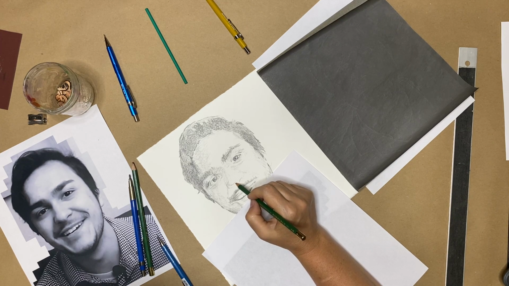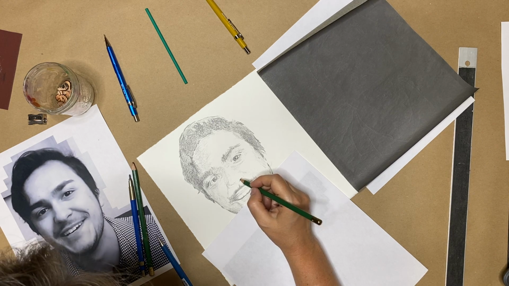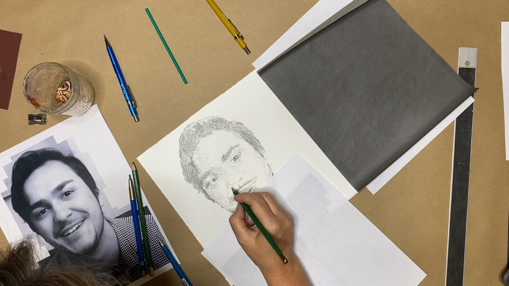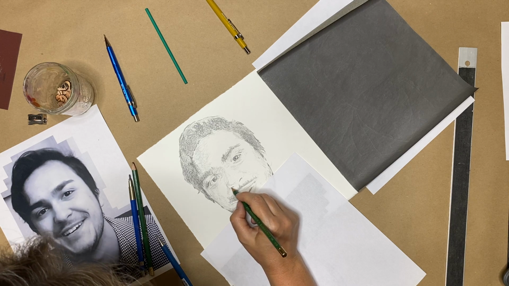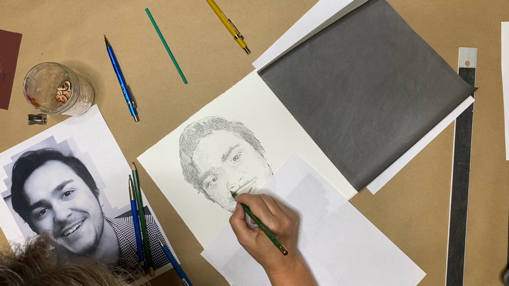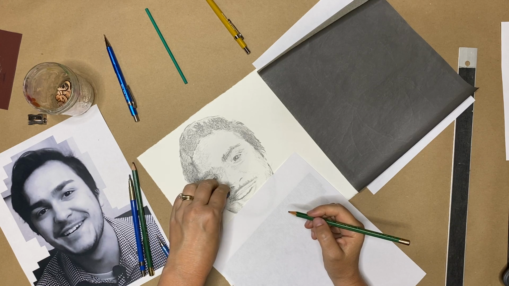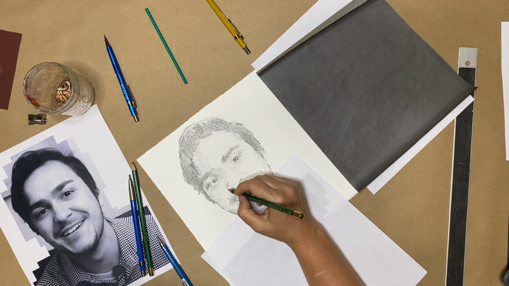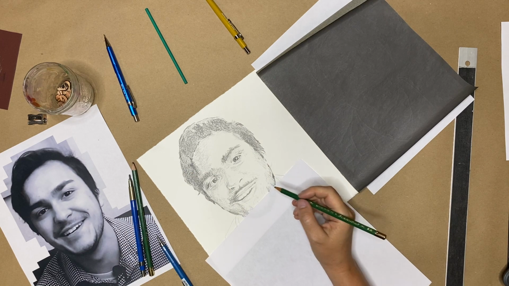Getting down to the little last details here, and then I'll take the paper off and then we'll look at the whole thing and then basically redraw it. So it's like we've put one kind of under layer and then we'll reevaluate and see what needs to be shifted or changed or altered. Darker on the side of the nose. I'm just pulling up a little bit, try to make that cheek pop out.